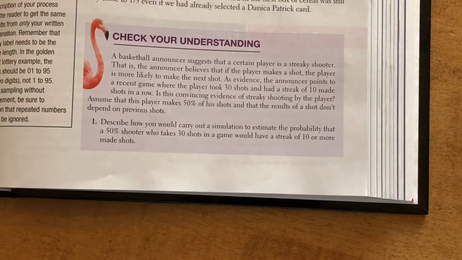Assume that this player makes 50% of his shots and that the results of his shot don't depend on previous shots, okay? So the chance of him making every single shot is 50-50. He's either going to make it or he's not. And what happened to the last shot is not going to influence the next shot. So describe how you would carry out a simulation to estimate the probability that a 50% shooter who takes 30 shots in a game would have a streak of 10 or more made shots, okay?